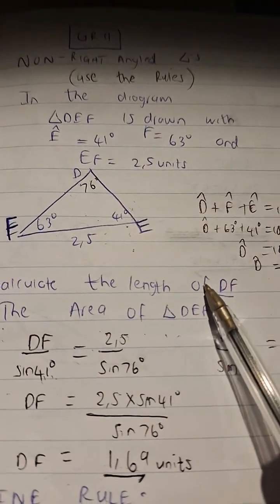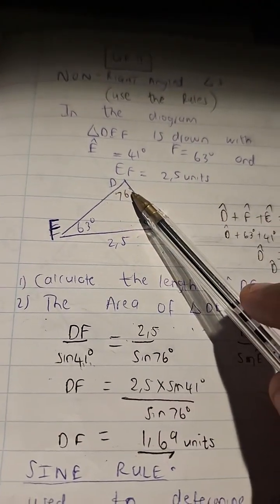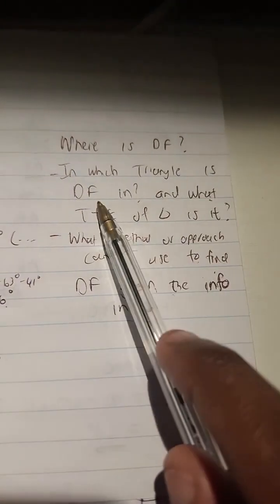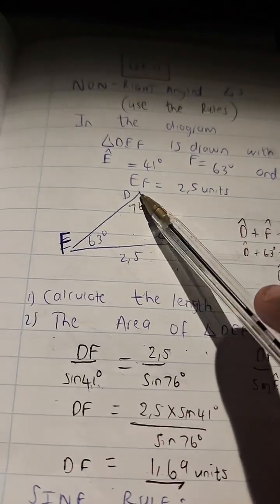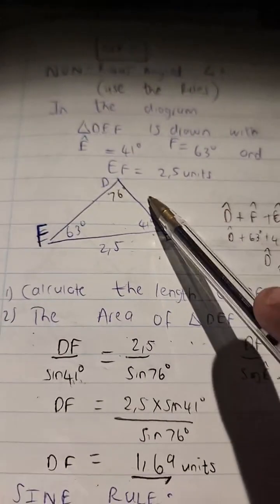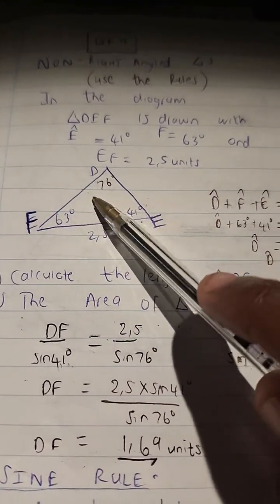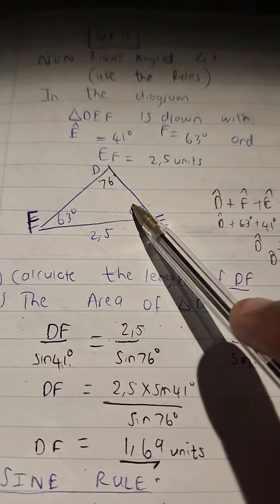Since we were asked to calculate the length of DF, we asked ourselves, where is DF? We found where DF is. Question number 2, in which triangle is DF in? We found that it's a triangle DFE. What type of triangle is it? It is a non-right angle triangle. We established that it's a non-right angle triangle.